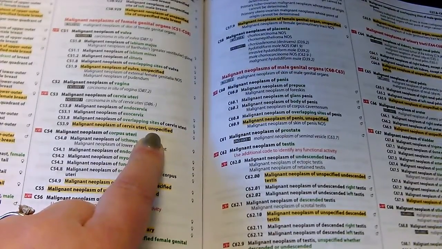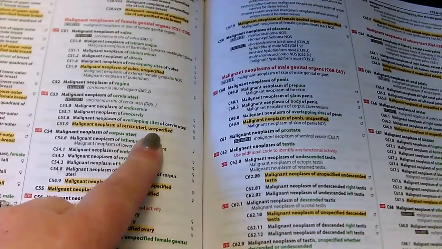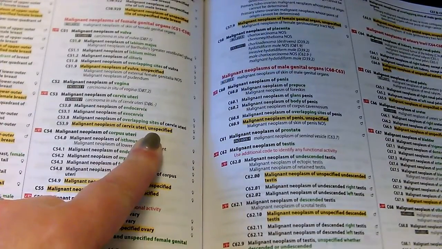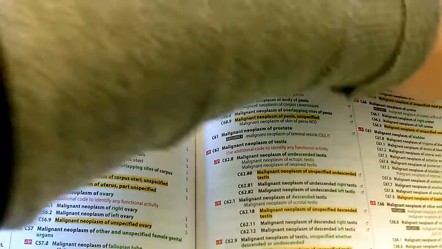We skipped number 11, and the last one that I'm doing here with you today is number 12, carcinoma in situ of the bladder, and we chose D09.0. Oh, I just wrote on my hand. Jeez, every time. So D09.0.